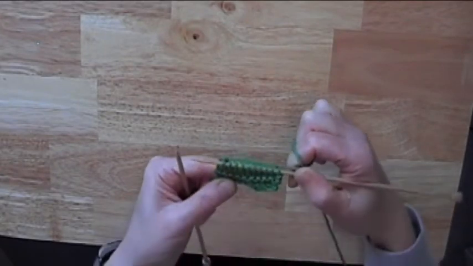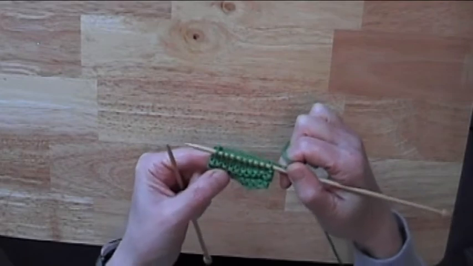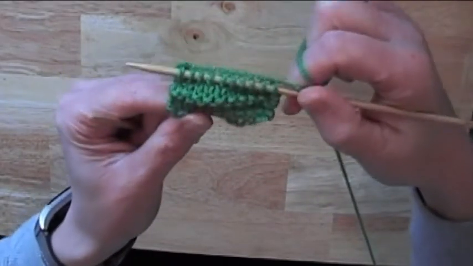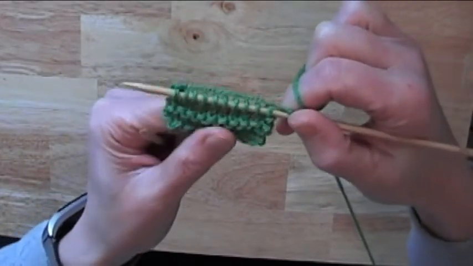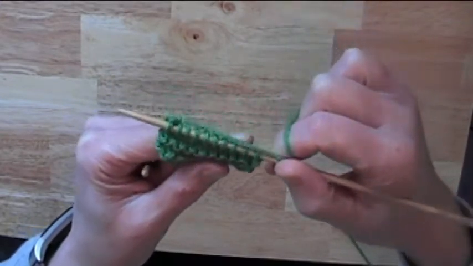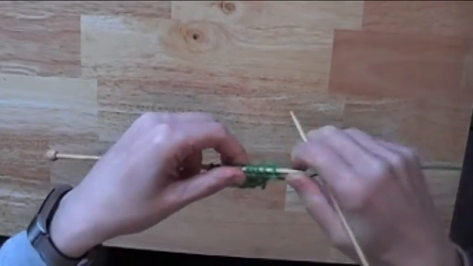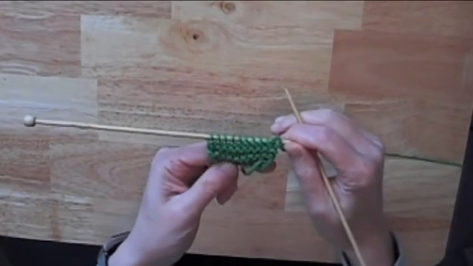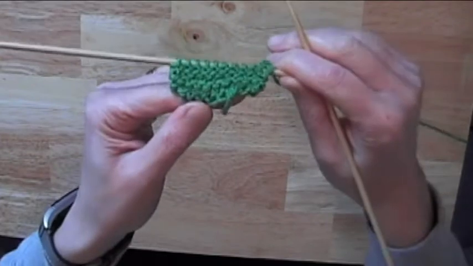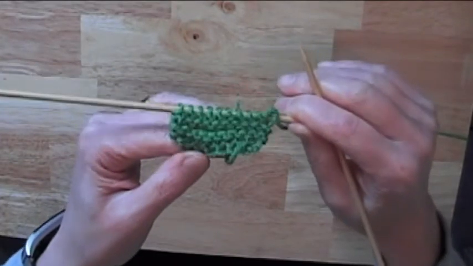Okay, you can see how that has changed the look of that stitch there. Can you see that? Now let's turn it around to what will now be classed as the purl side or the wrong side with those bumps.